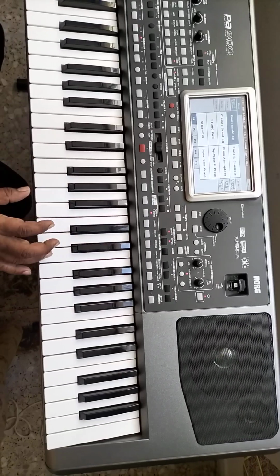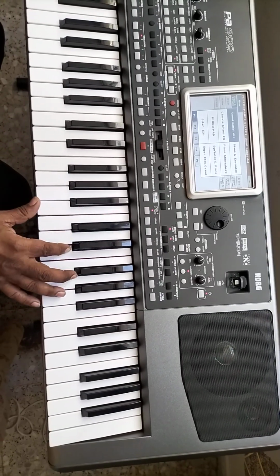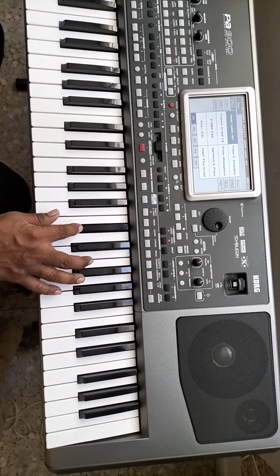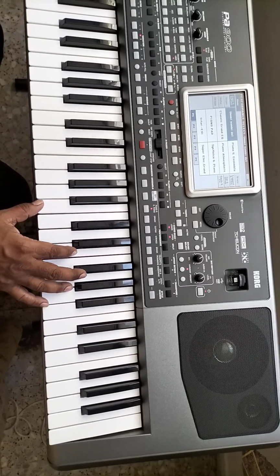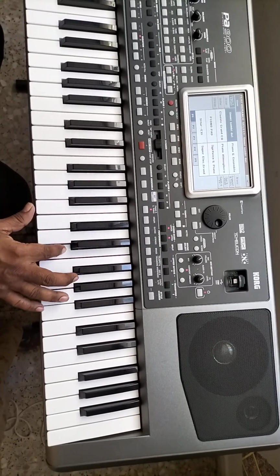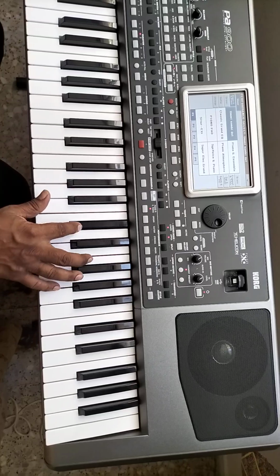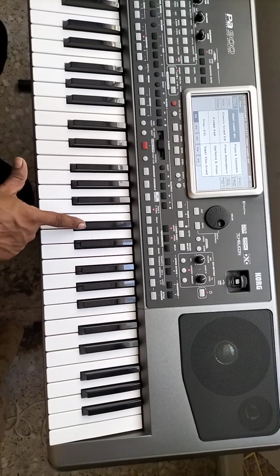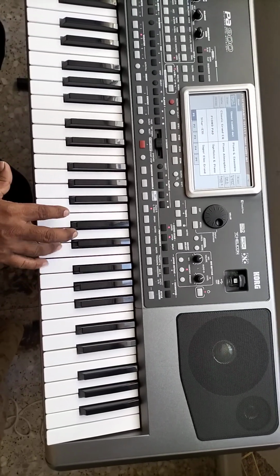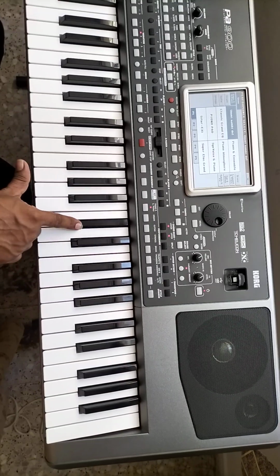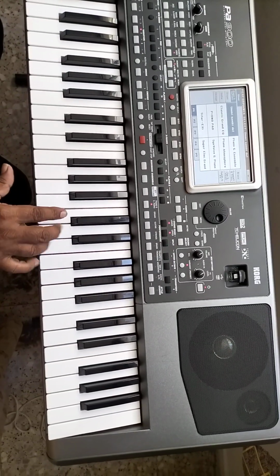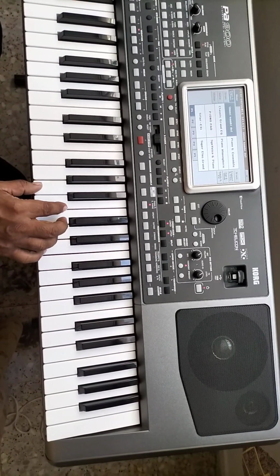Then the stanza part is coming. See, there is a tricky note there. So, a high note. Before going to the C sharp, we have to play, that means, E, high E and D.